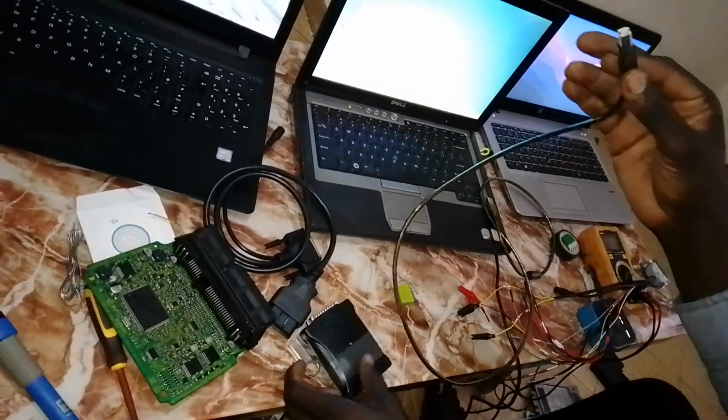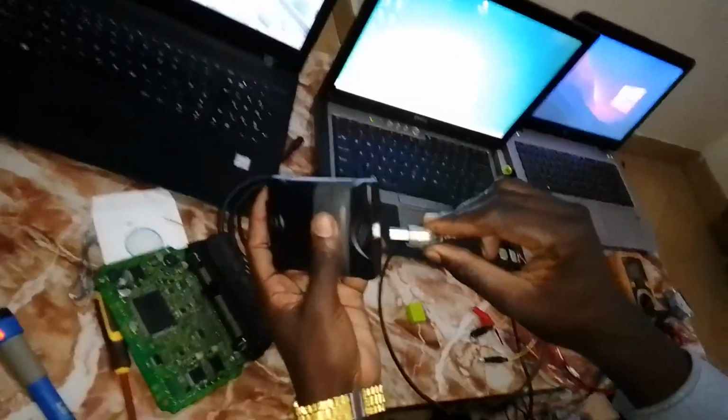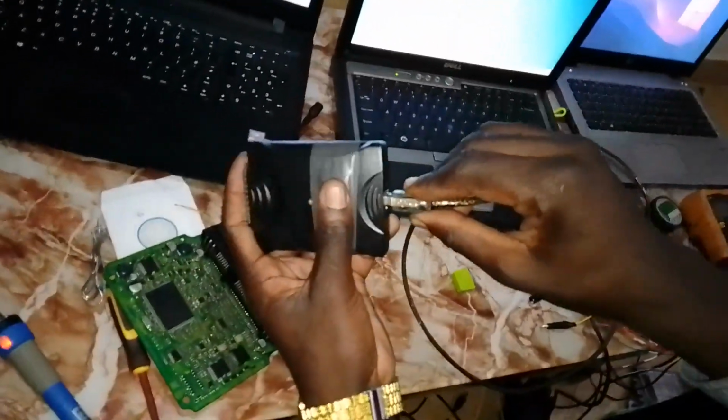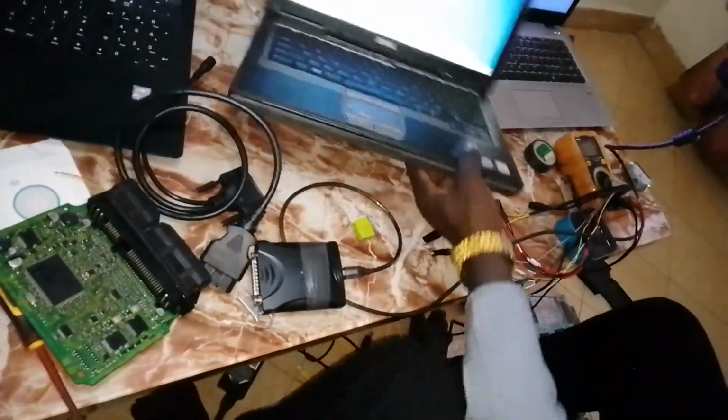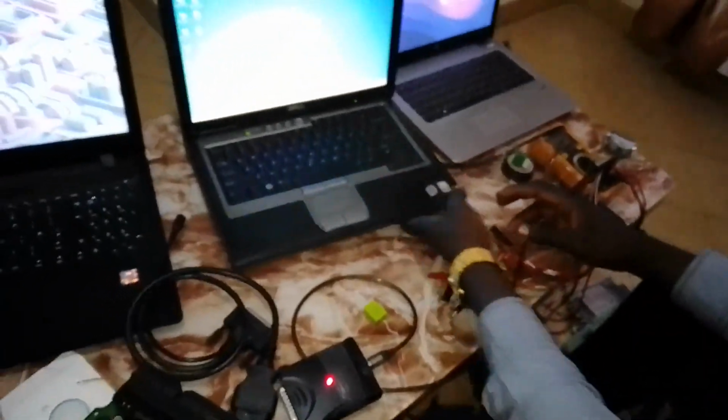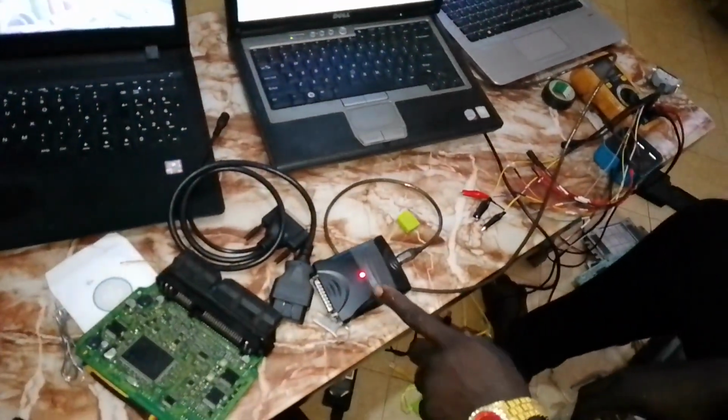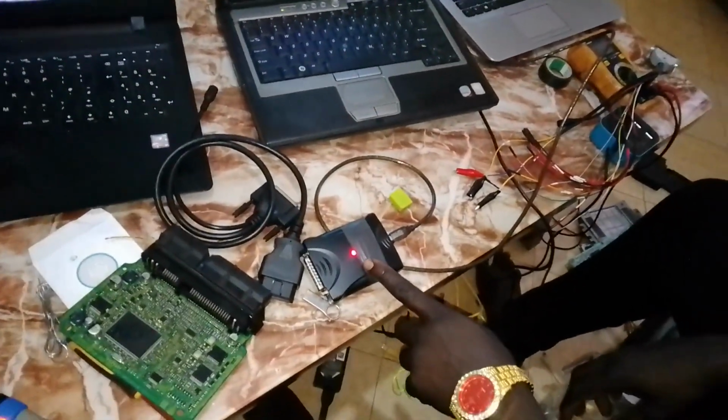So you take the USB cable and connect the programmer here, and this side you connect to the laptop like that. Once that is done, this light will be red.